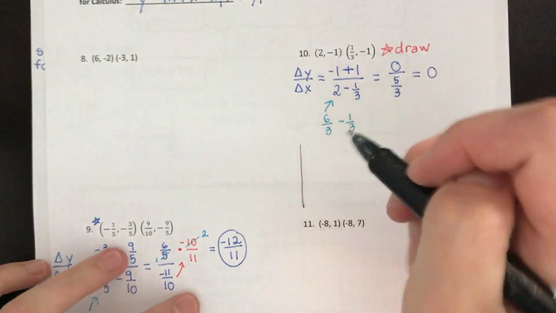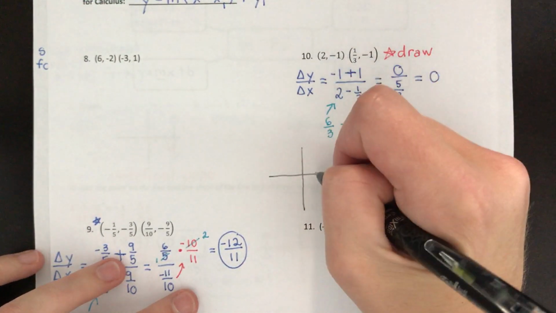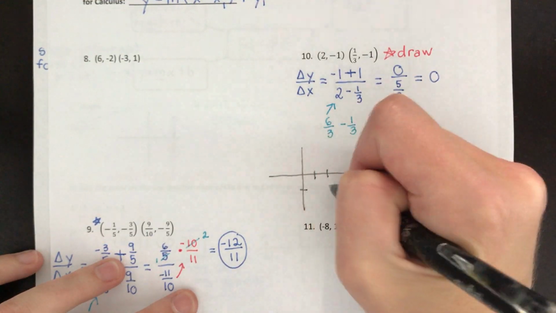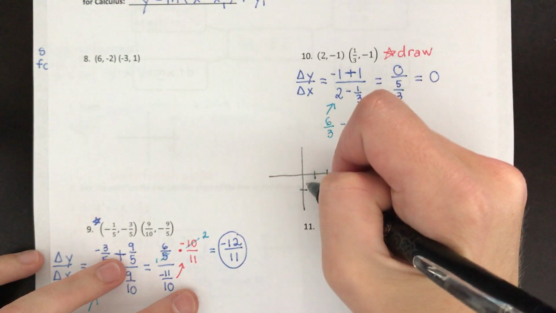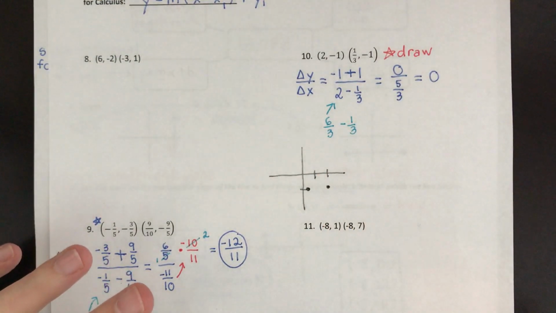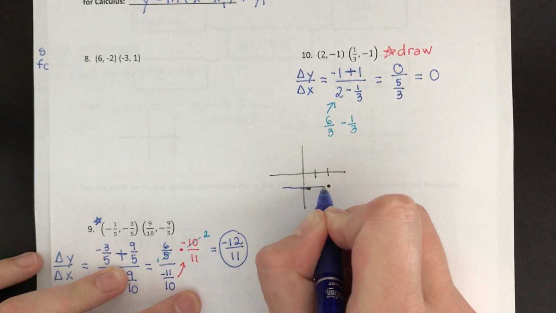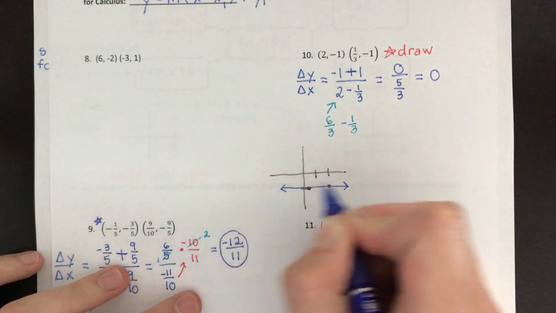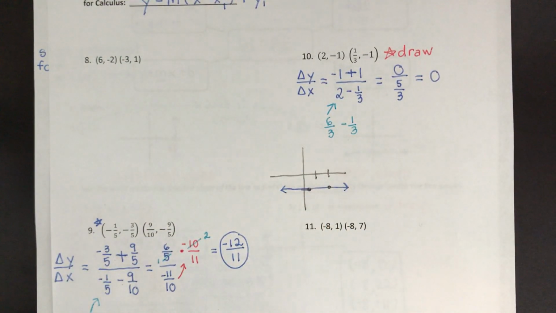Alrighty, so we're going to go ahead and draw this picture here. We have the coordinate 2, negative 1. And we have the coordinate 1/3, negative 1. So that's about right there. This makes sense that the slope is 0 because look at the line that would pass through those 2 points. Doesn't that line have a slope of 0? It produces a horizontal line.